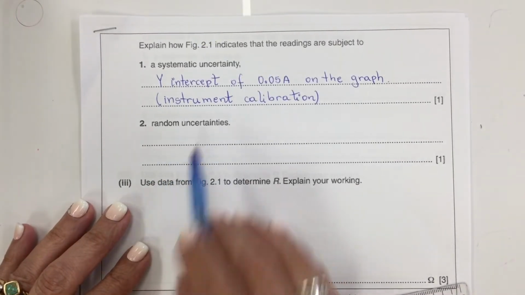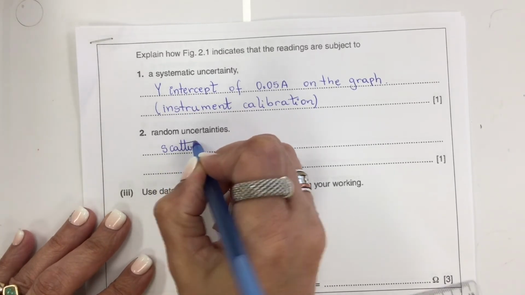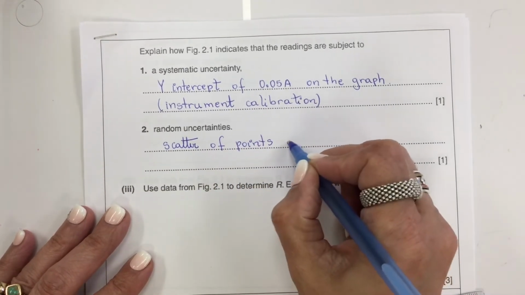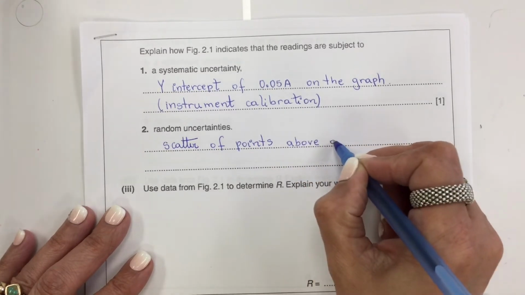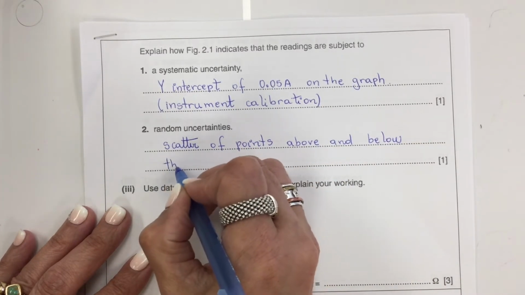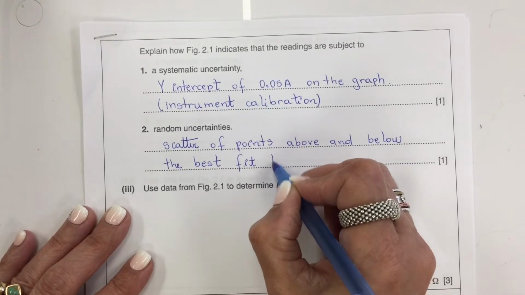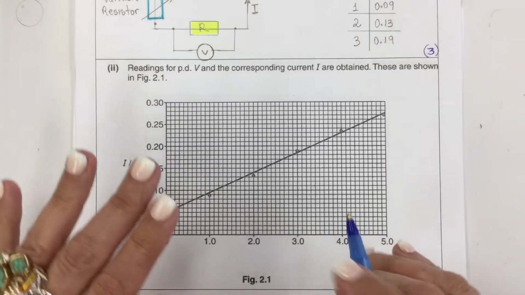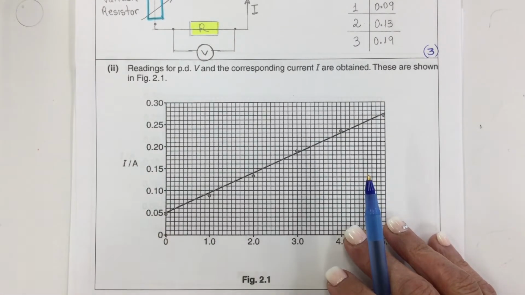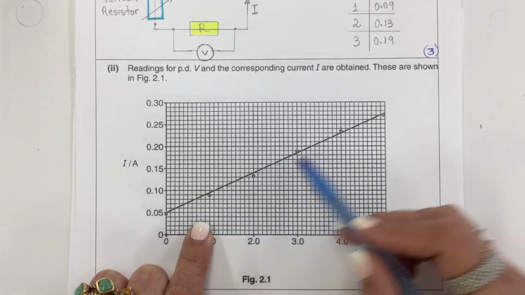For random uncertainties, a scatter of points above and below the best fit line. In this experiment, we have both systematic error indicated by the y-intercept and random error indicated by points above and below the best fit line.